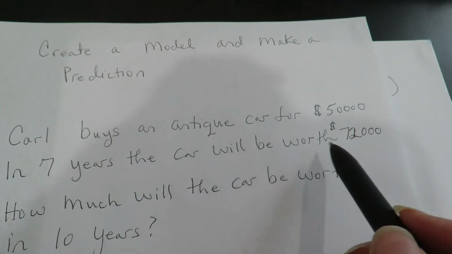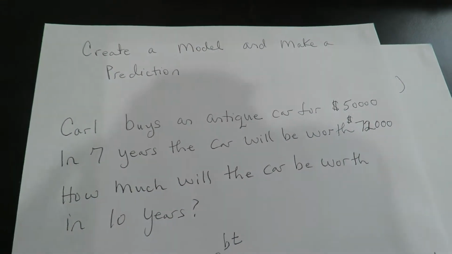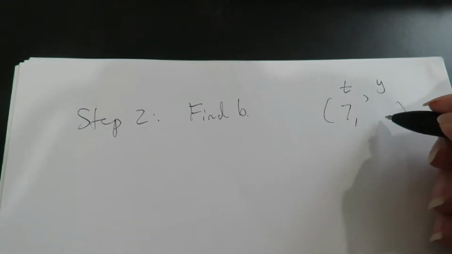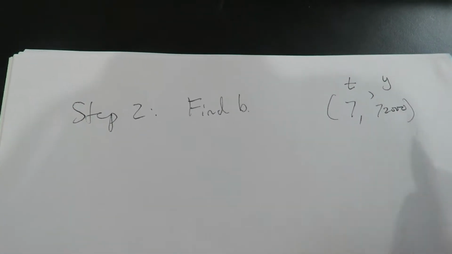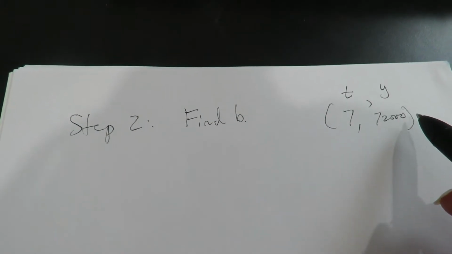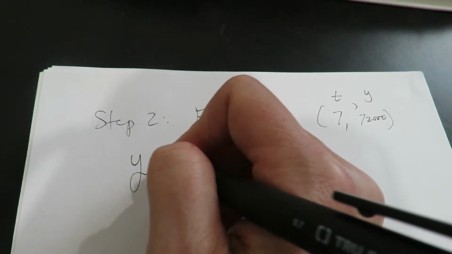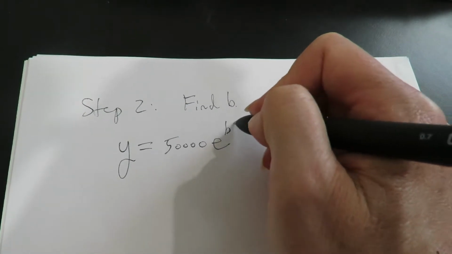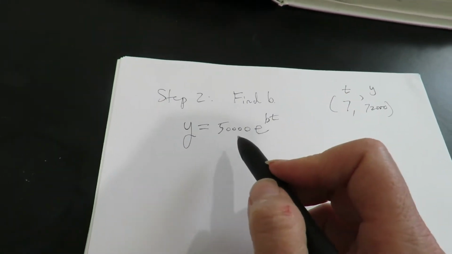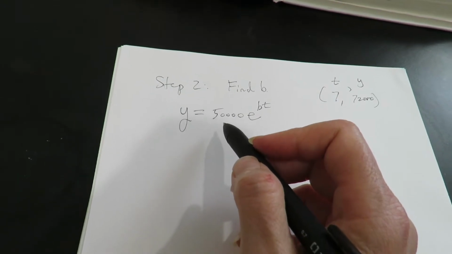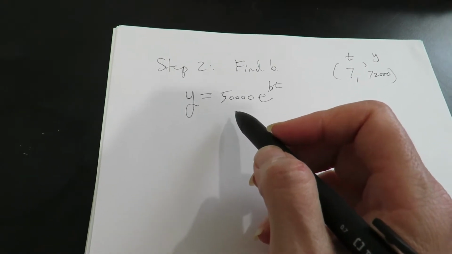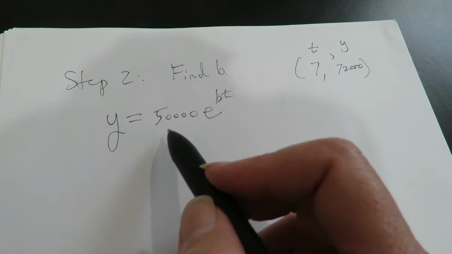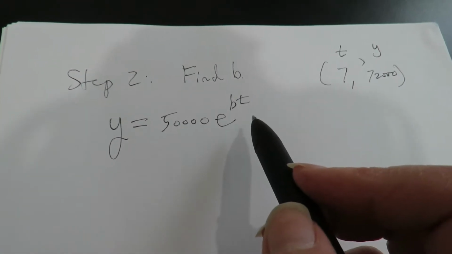In 7 years, the car will be worth $72,000. Okay, so in 7 years, the car is going to be worth $72,000. This is a complete data point. So I'm going to take what I've already learned about my model. Okay, don't ever throw A away. Don't ever change A. A is a fixed value once you find it. You just carry it along for the rest of any application of this problem.